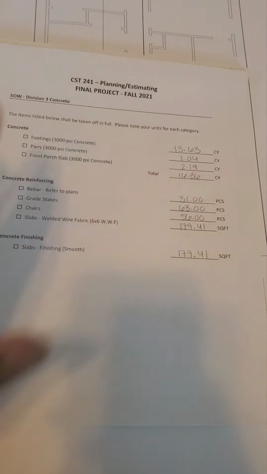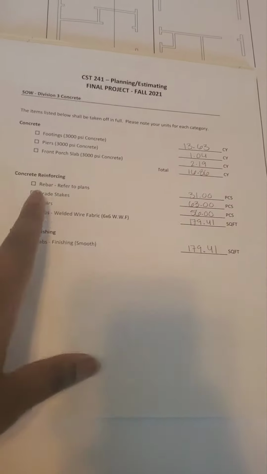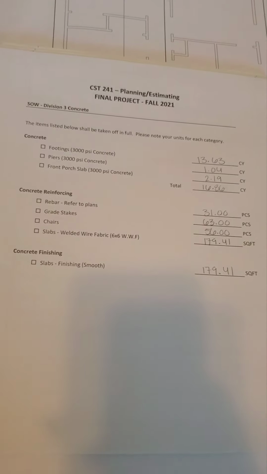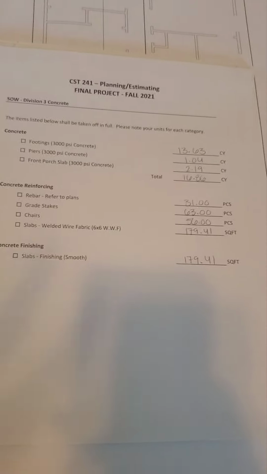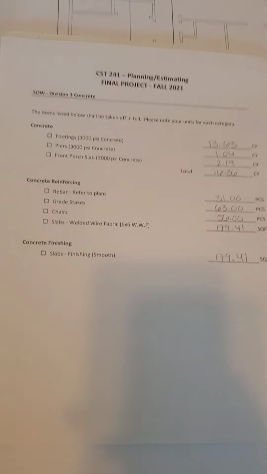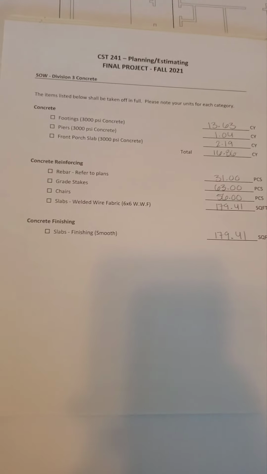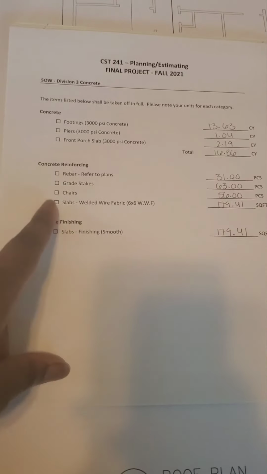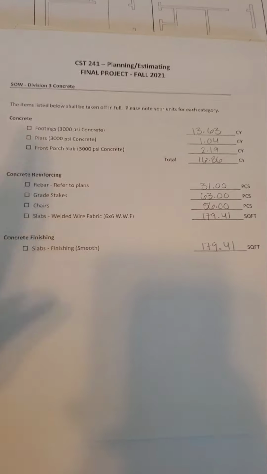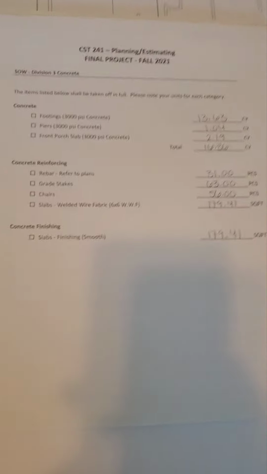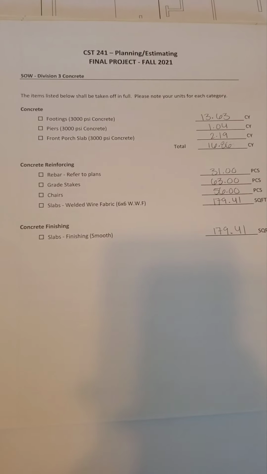Your piers are a little bit of a different animal, as well as your front porch slab. So in the next part of this video, I'm going to touch base on how you're supposed to calculate these, so that we can move on to the next part of our project, which is concrete reinforcements, which we did not cover in our practice project. Okay, so stay tuned.